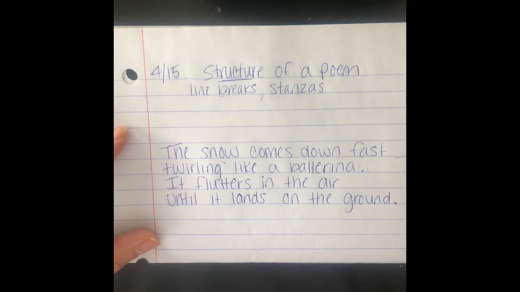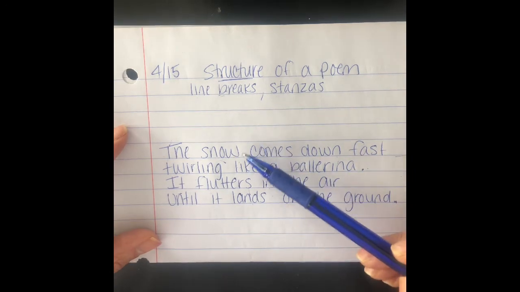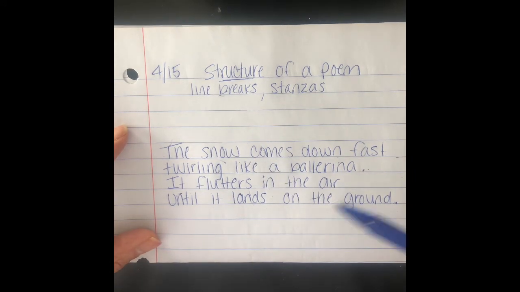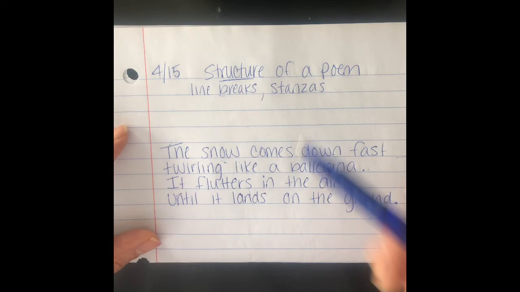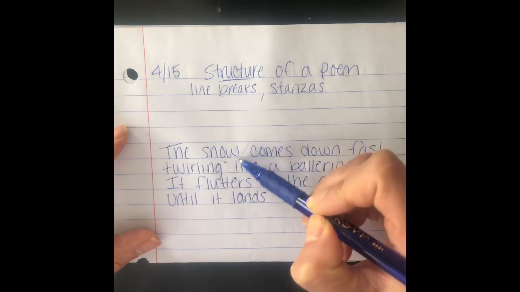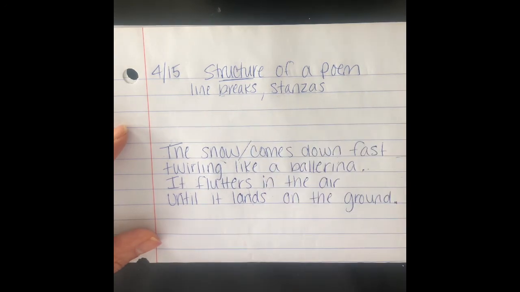Line breaks take time. Play around with it. Have fun with it. The first time you do a line break, you may not like where it goes and you're going to have to move it somewhere else. I like where it sounded here, so I'm going to add a line break right there.